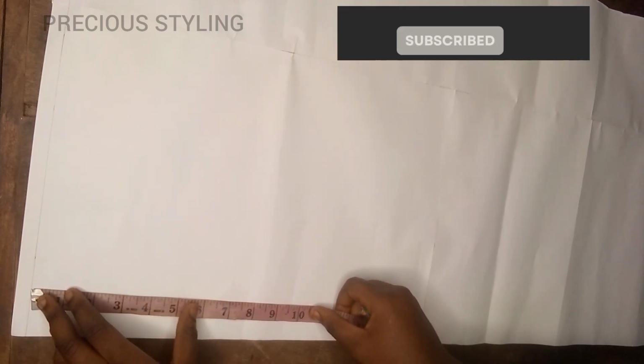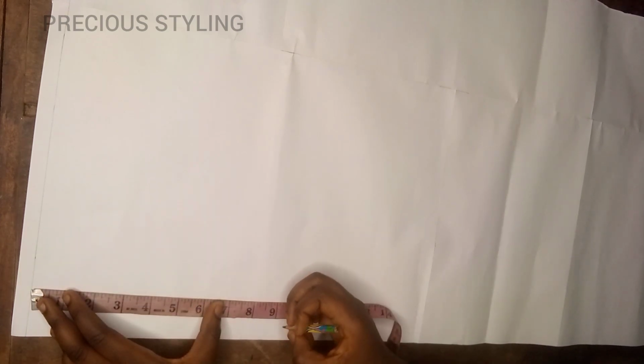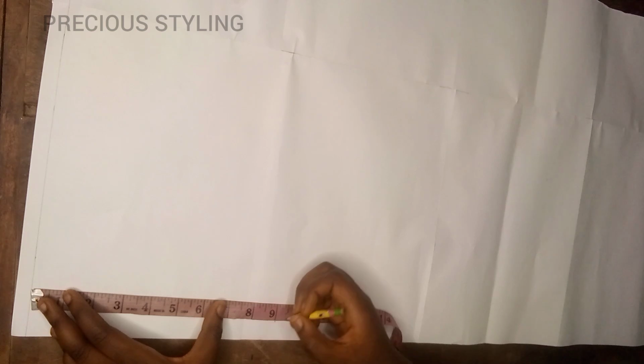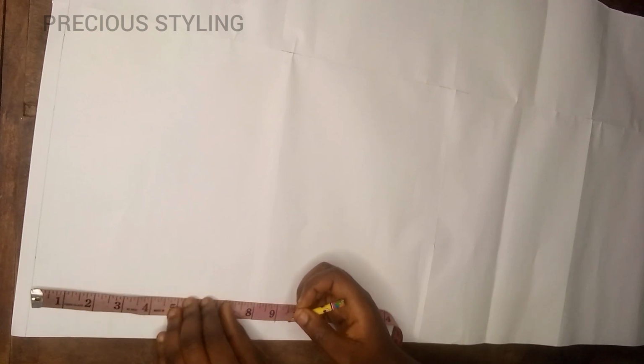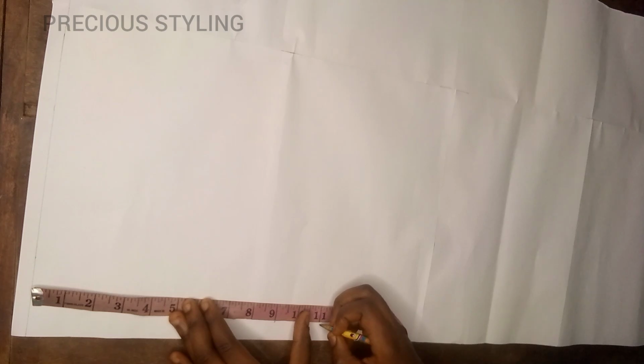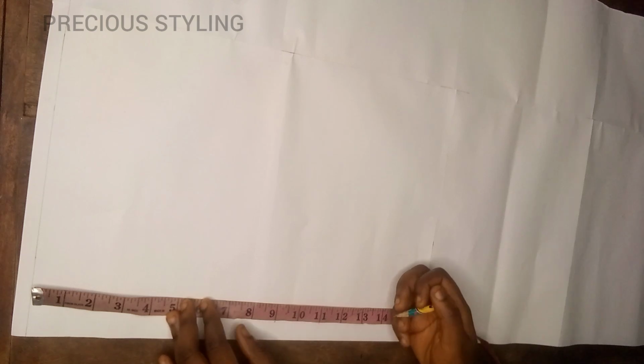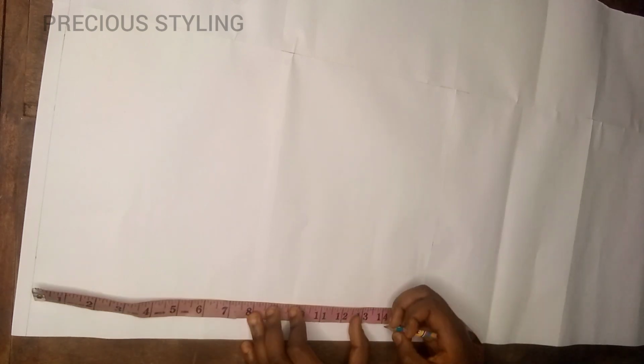So placing the tape at the shoulder line, we're going to mark our vertical measurements, and we'll start from our shoulder to chest line at 9 inches. Then we'll go down to the shoulder to bust point at 11 inches. We'll go down and mark the shoulder to waist at the back at 14 inches.